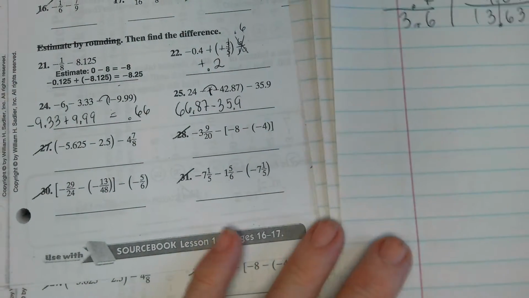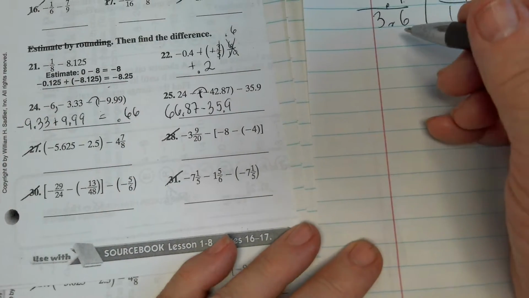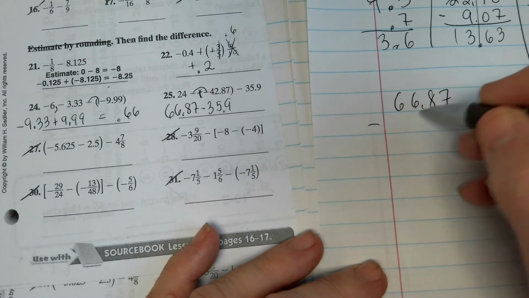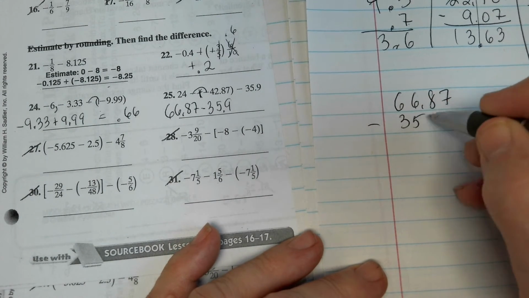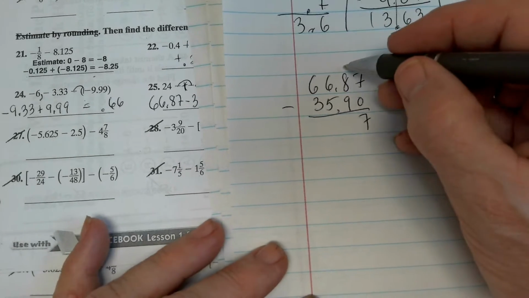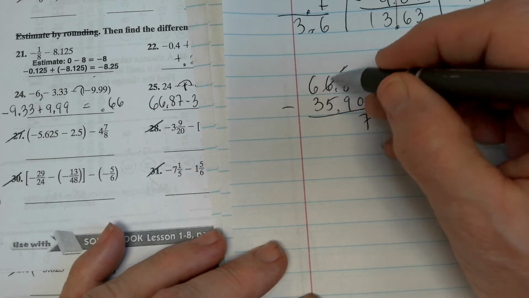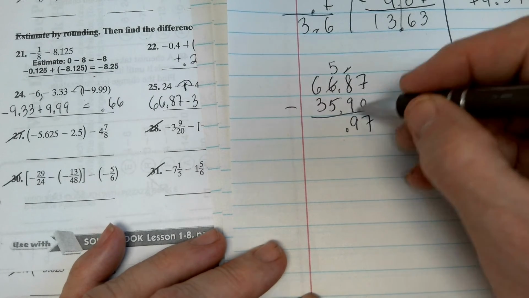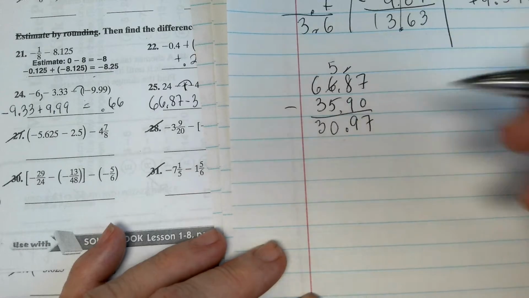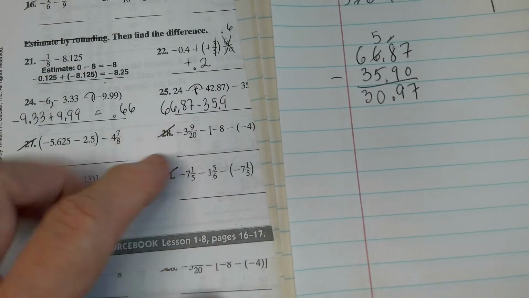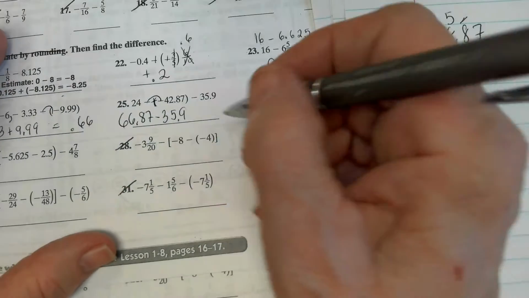And I'm just going to do it on the paper just because. So that's going to be 66.87 minus 35.9. And easy peasy. Pre-borrow, getting it from the 6. That's a double. That's going to be 9. That's pretty easy. And there were more positives, so it should be 30.97.